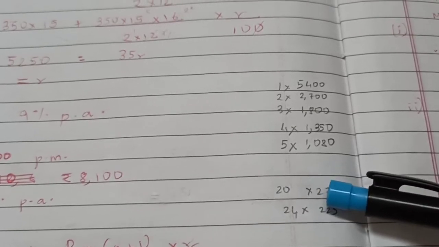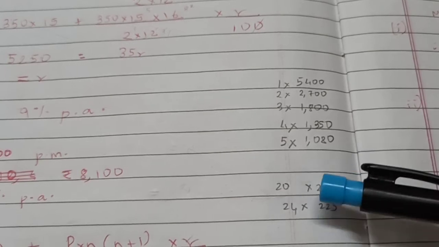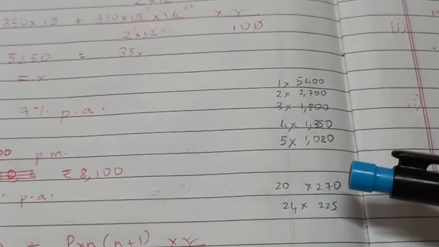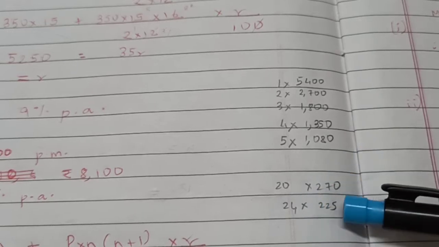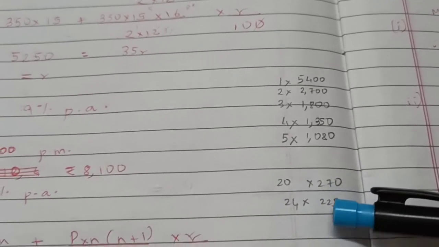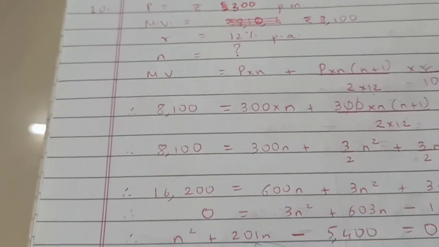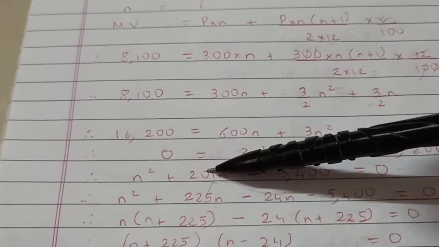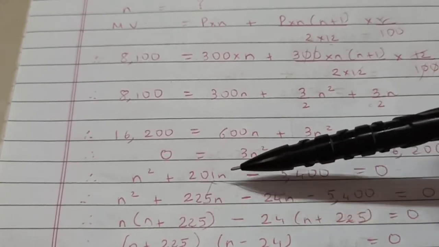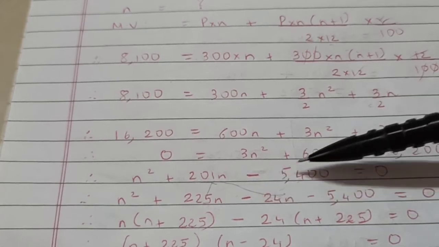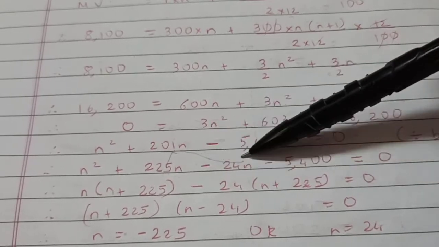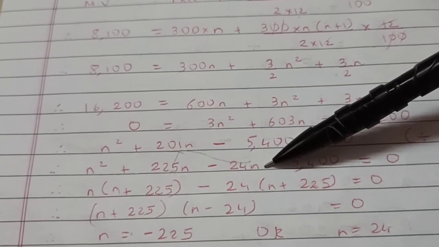Next, 21, 22, 23, they are not factors. 24, yes. Then 5,400 divided by 24 is 225. Okay, what's the difference? Jackpot. 201. So these are the two numbers. But be careful about the signs. 201 is positive, so it will be 225 minus 24. Check. 225 into negative 24 is negative 5,400. Yes, it works out. So now we know how to split the middle term. So don't give up, be careful and keep on trying.